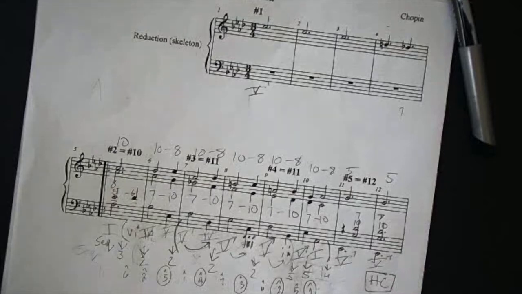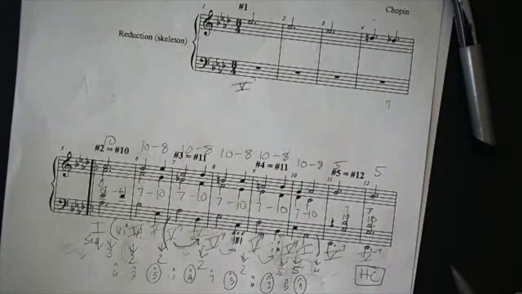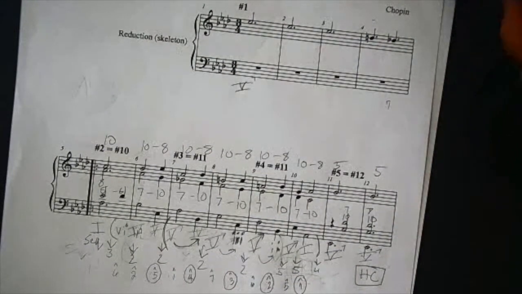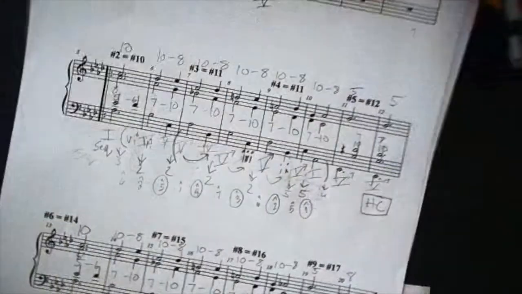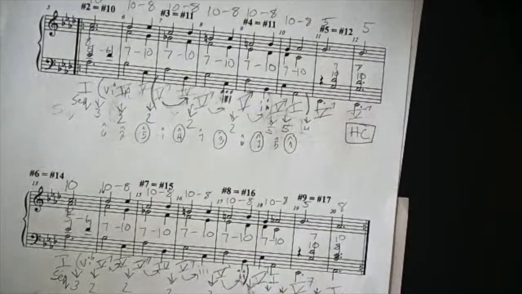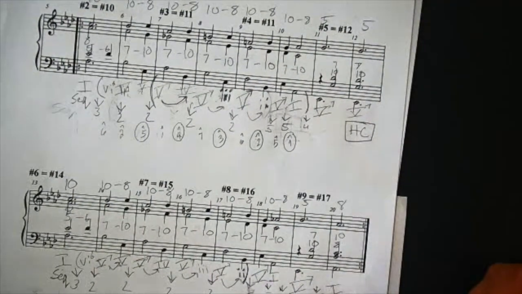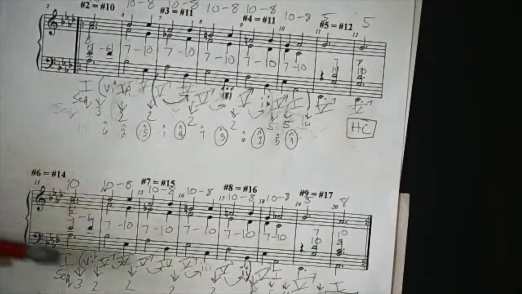What further questions? And then there's the second phrase, which is the repetition of it, but it ends on a PAC. It ends on a perfect authentic cadence. That is right. But it's the same sequence, exactly, starting at the 5/7 of 4. Exactly. Incomplete.